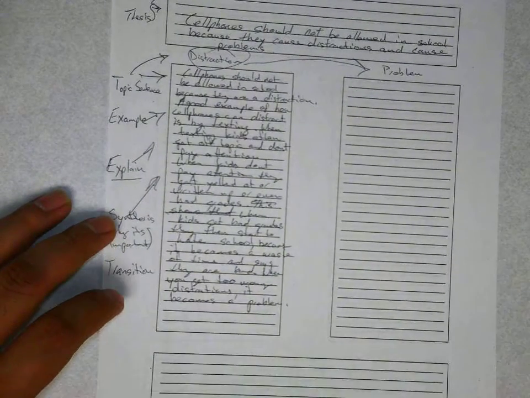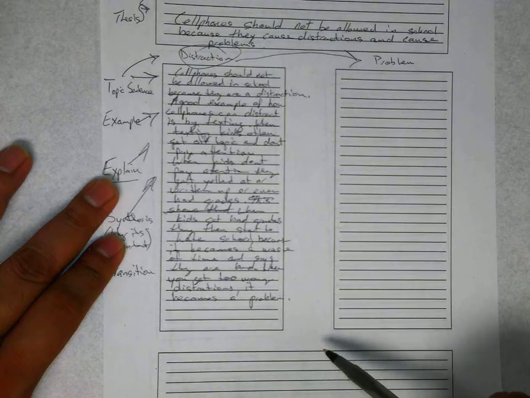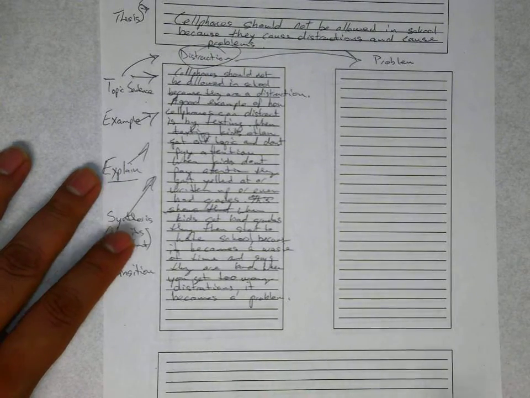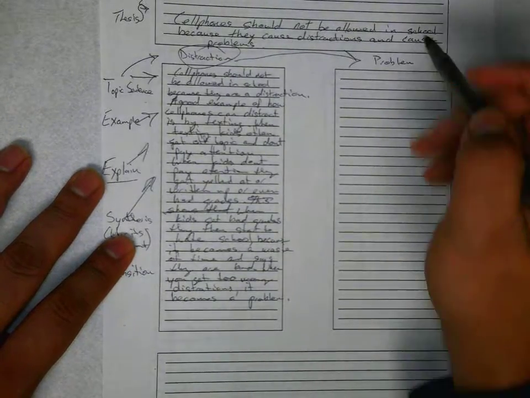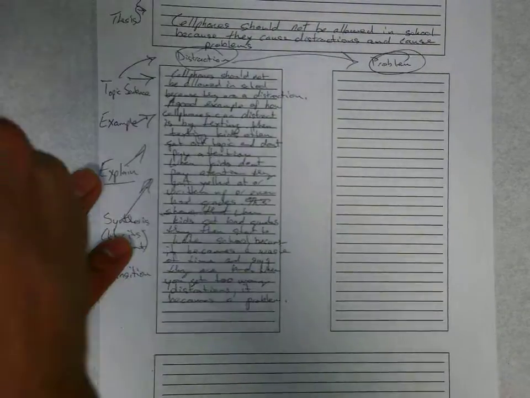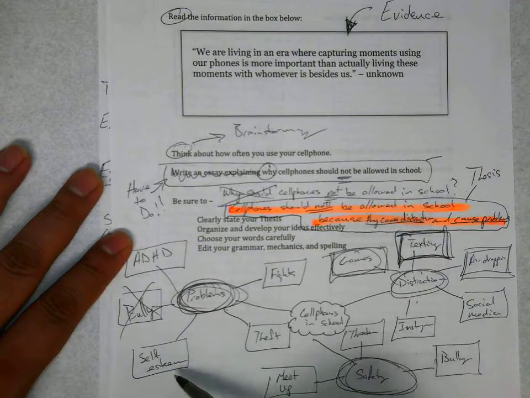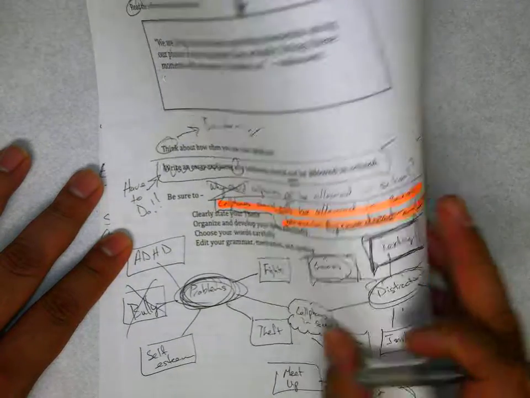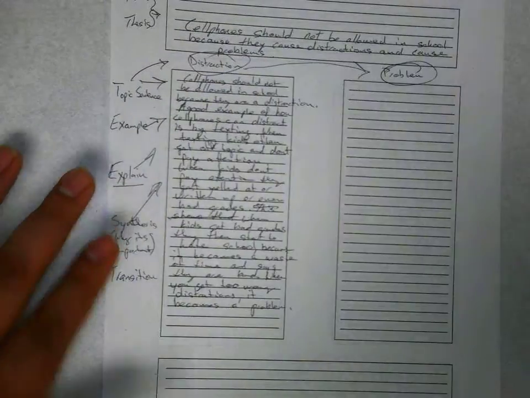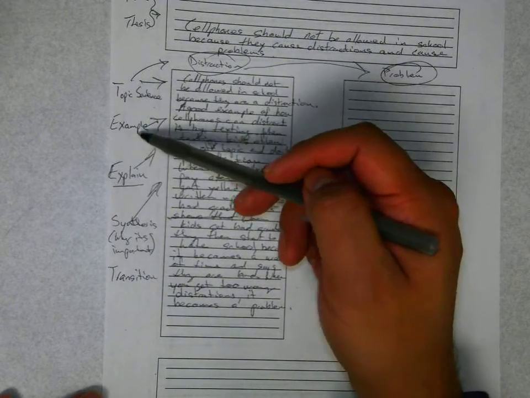All right, so I've shown you real fast how to do one paragraph, right? What you're going to do for the next, I don't know, about 10, maybe 15 minutes is you're going to do the same thing, but you're going to do it for how cell phones are problems. And if you need examples of how cell phones are problems, we got fights, we have theft, we have self-esteem, we have bullying, we have ADHD. You can go in any one of those directions. However, the one thing I want you to do is to make sure you do TEEST, right? Topic sentence, example, explain, synthesis, and transition.